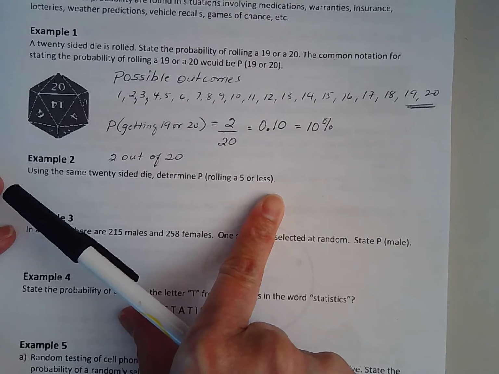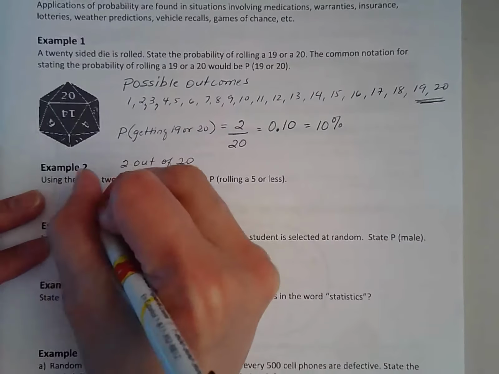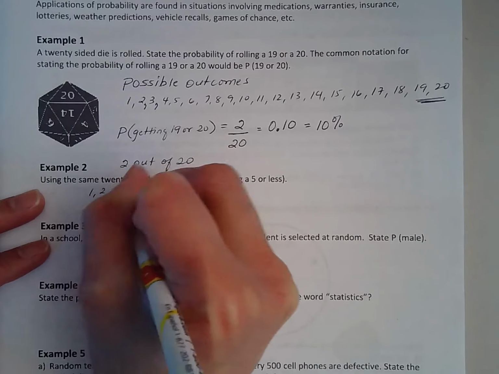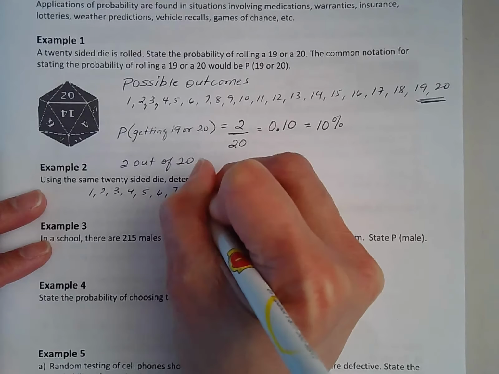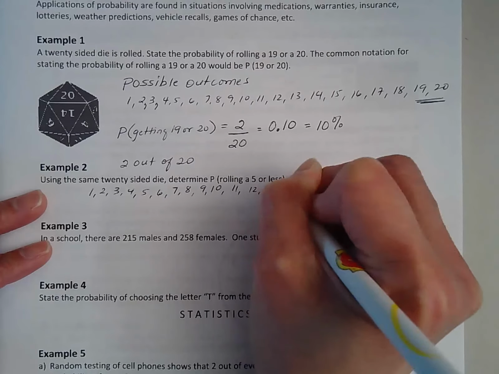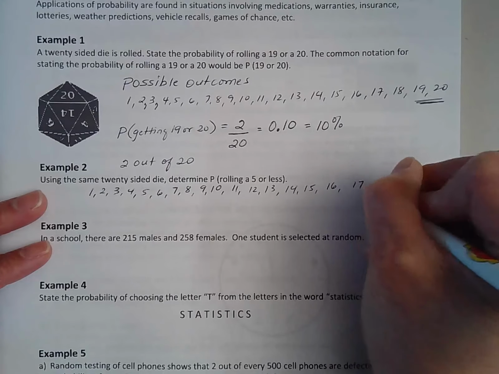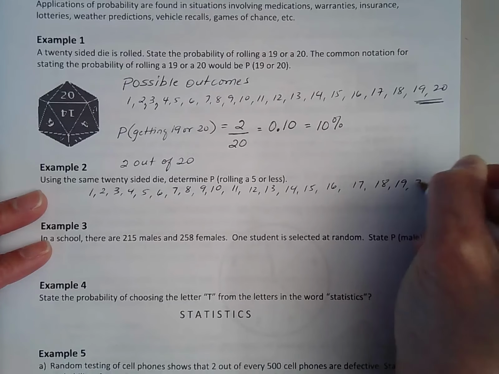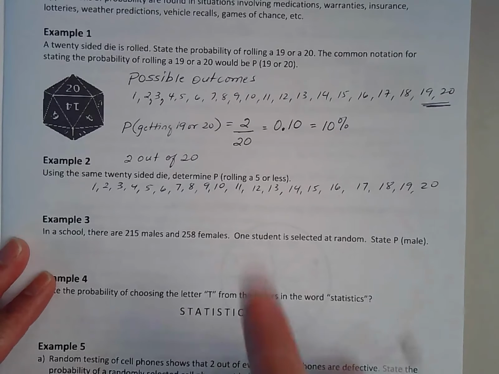Okay, using the same 20-sided die, determine the probability of rolling 5 or less. What is the chance that we're going to get 5 or less? I'm going to write this down again. If you want to, you can copy this down. So I want the chance of rolling 5 or less.